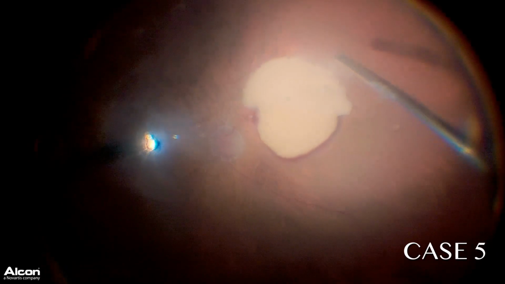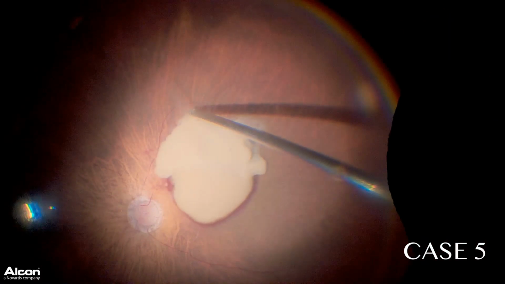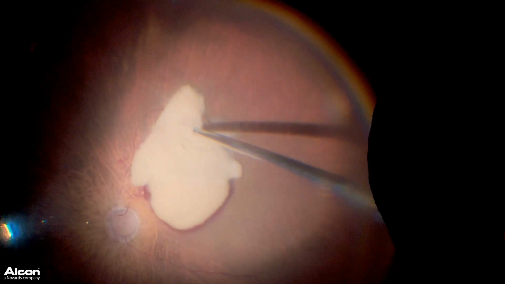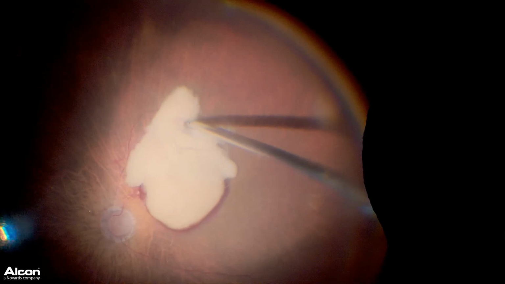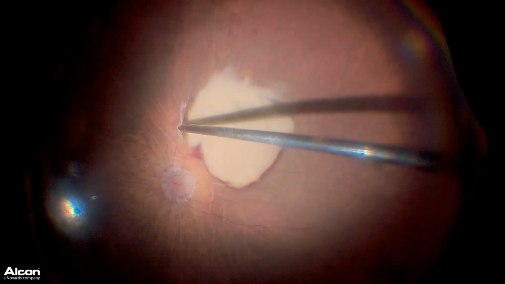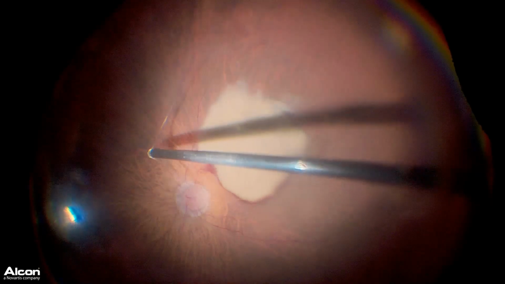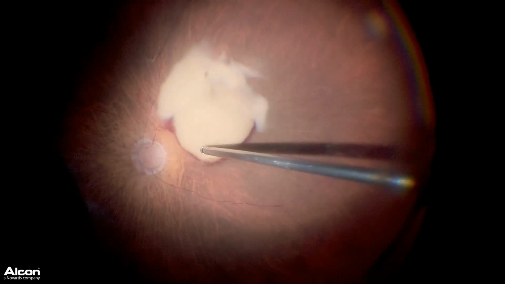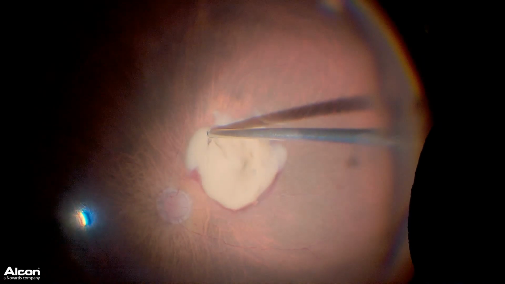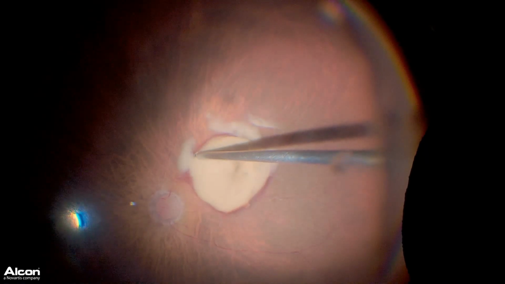In this case, the non-resolving pre-retinal blood was totally dehemoglobinized. Hyaloid removal was done, which exposed the underlying hemorrhage. Gradual aspiration of the same was done with the cutter.